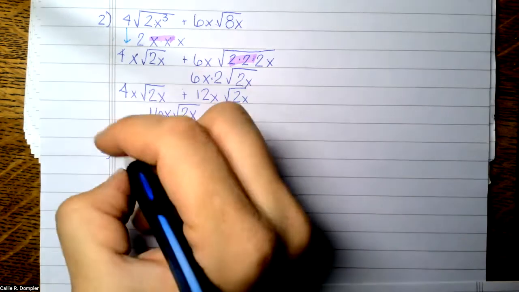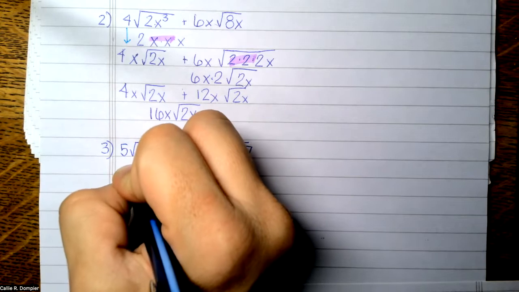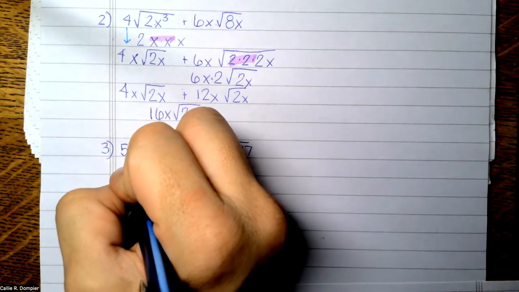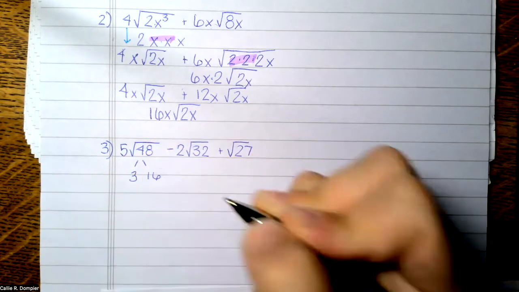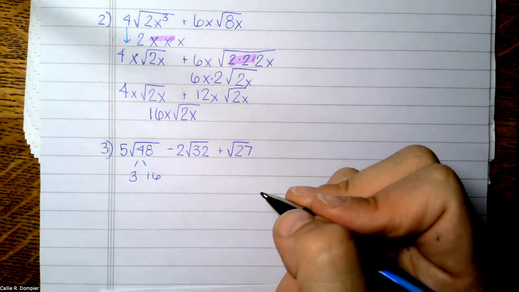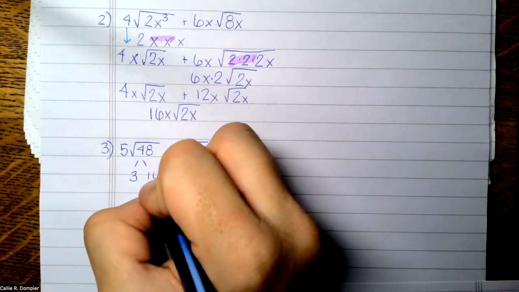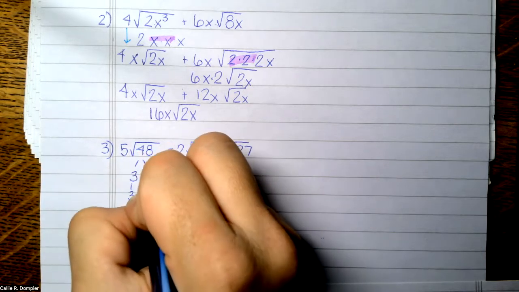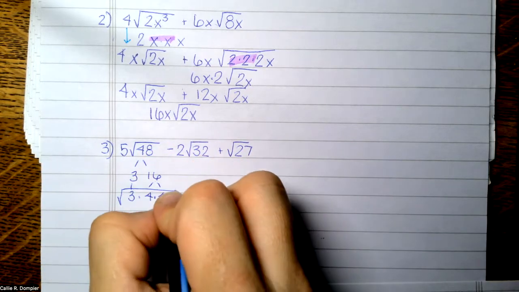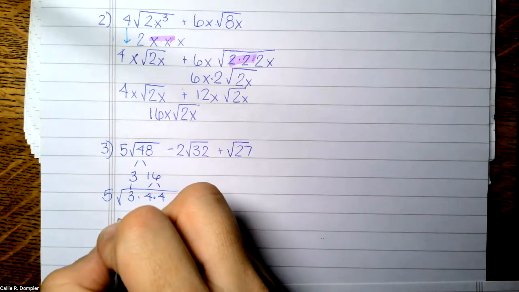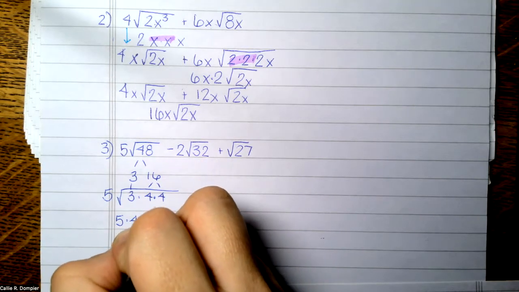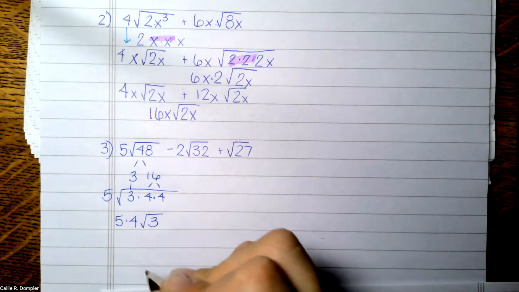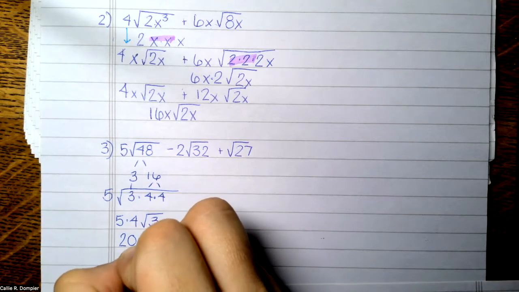So I'm going to take that 48 and call it 3 and 16, right? Okay. 16 becomes 4 times 4. 3 remains 3. So I have 3 times 4 times 4. The 4's come out and I have 5 times 4 times the square root of 3. 5 times 4 is just 20.